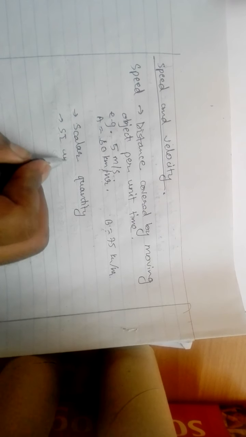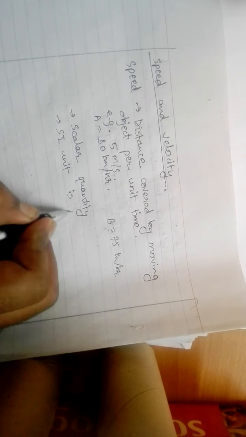And speed is a scalar quantity. While measuring speed, we do not check for its direction. And you already know its unit. Its SI unit is meter per second. Okay, this much you need to know.